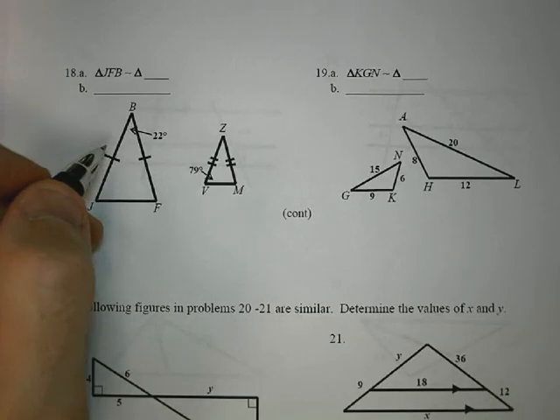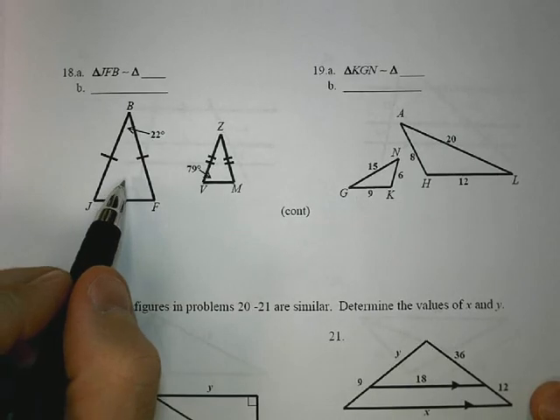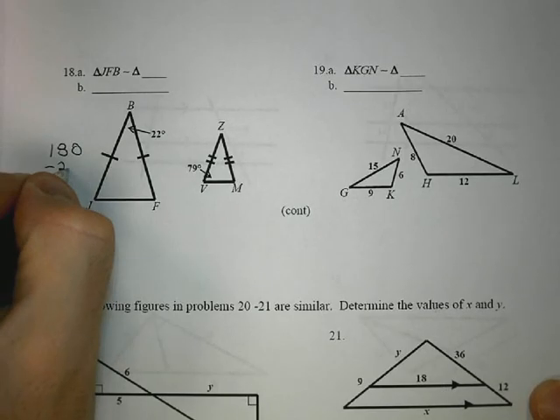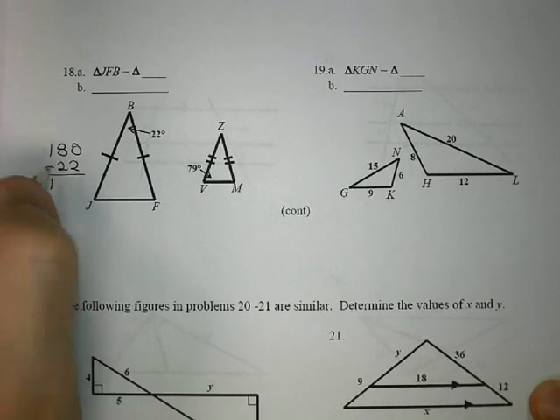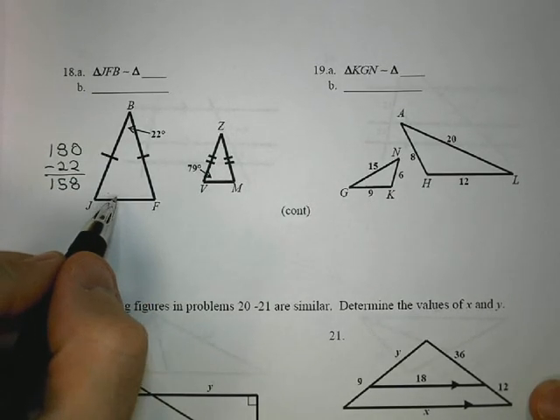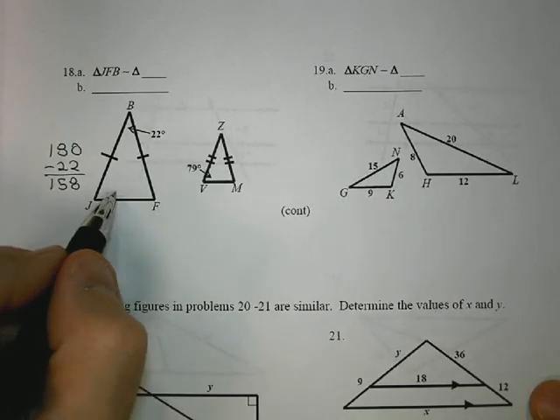We don't have two sets. We only have one. So, not similar. I'm not going to state the triangle that it's similar to, and I'm not going to state how they are similar, because they just don't work.